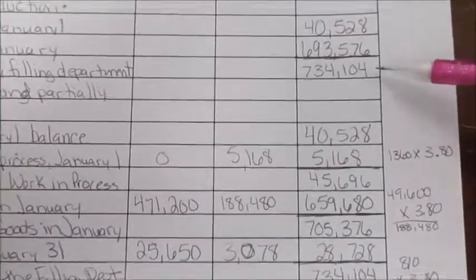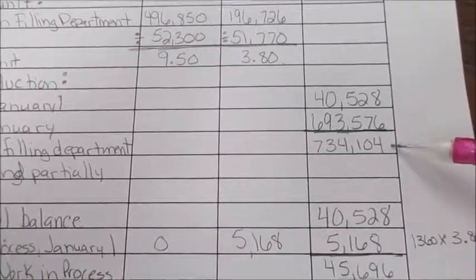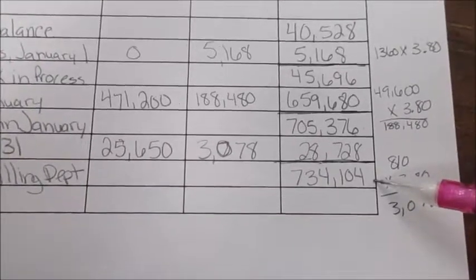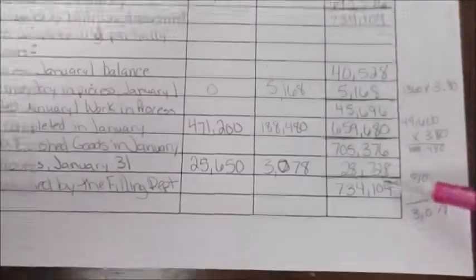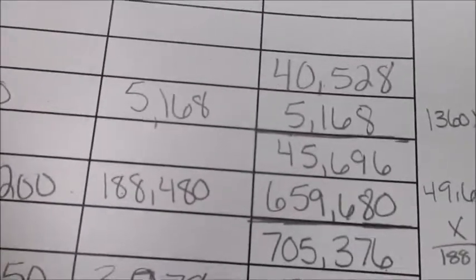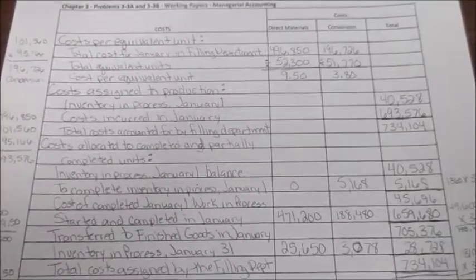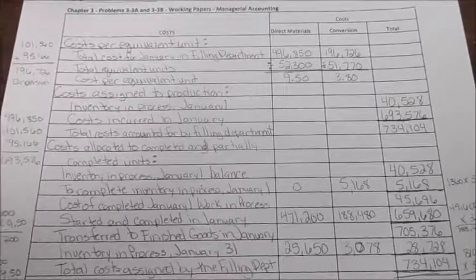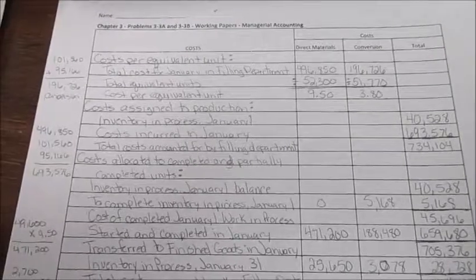Okay. Now, hopefully, when we did this, if we did it right, your total cost assigned by the filling department up here of $734,104 should be the same as the one down here. The only difference is this is everything all rolled into one, and this gives you the breakdown of where each amount is coming from. Okay, so they're equal. We checked it. We can double underline it. Okay, so this was 3-3. From here you can go ahead and try your assignment problems.